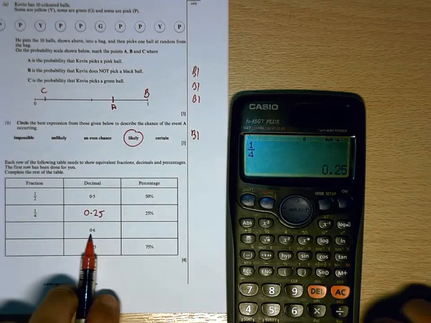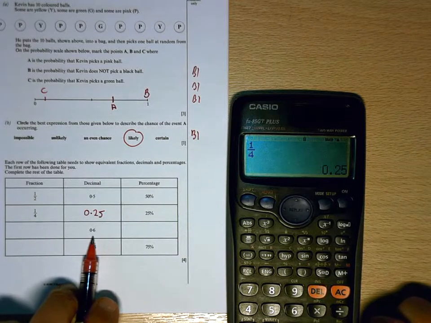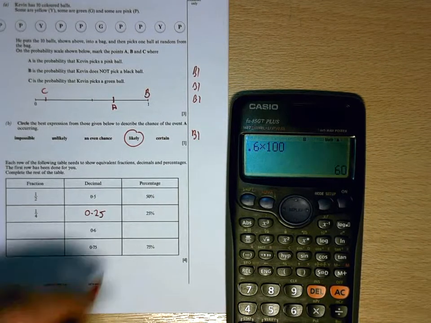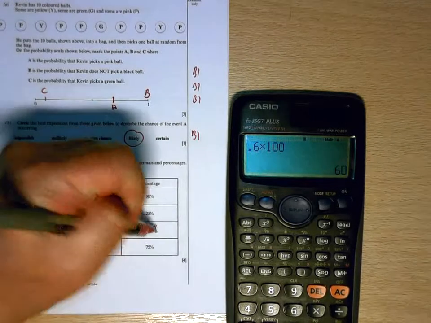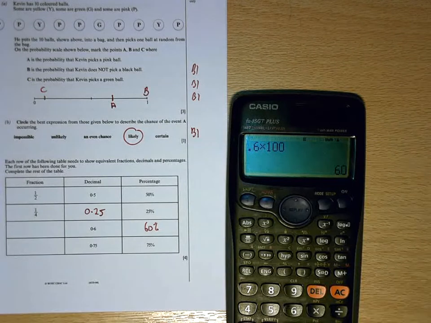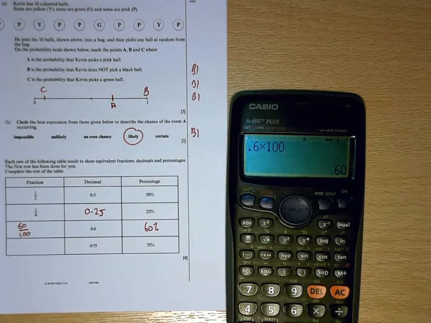To turn a decimal into a percentage, you would times it by 100. So 0.6 times 100 is 60%. And to turn a percentage into a fraction, 60% means 60 out of 100.